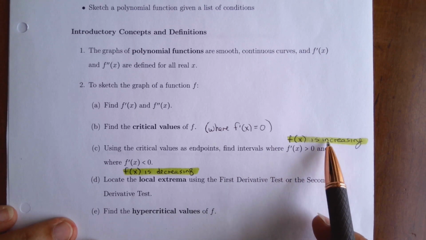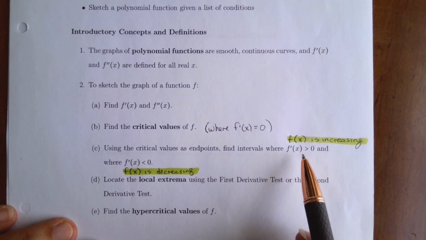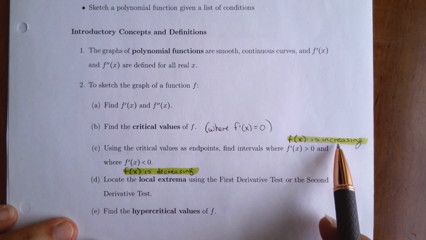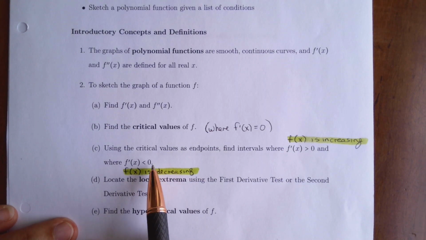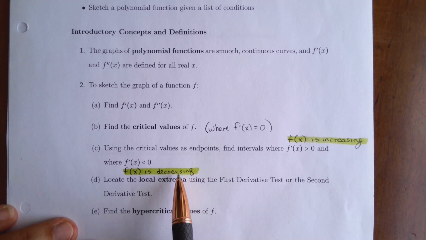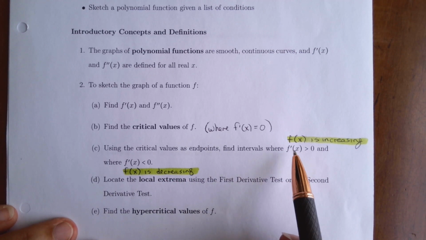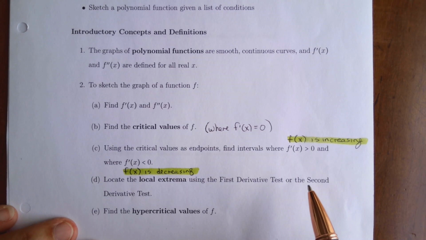So when you find where the first derivative is positive, that's where the function is increasing. Where the first derivative is less than 0, that means where the first derivative is negative, that's where your function is decreasing. So the first derivative is telling you about the actual function.